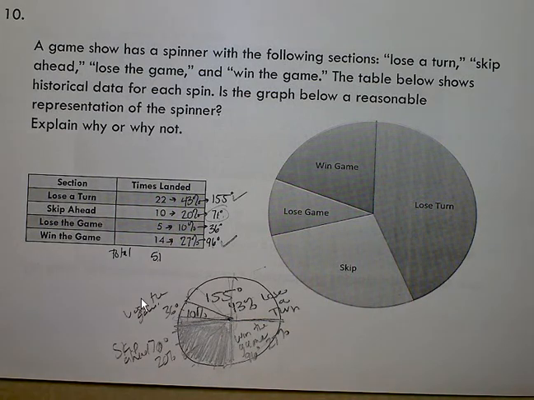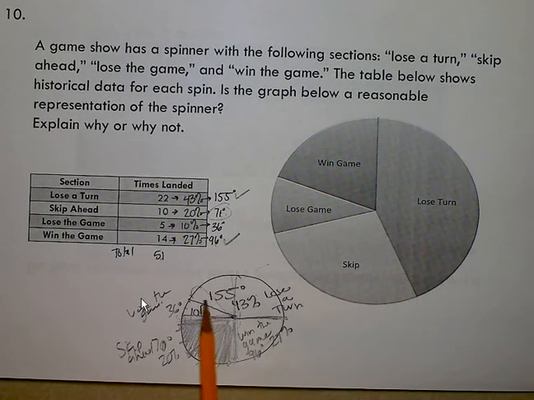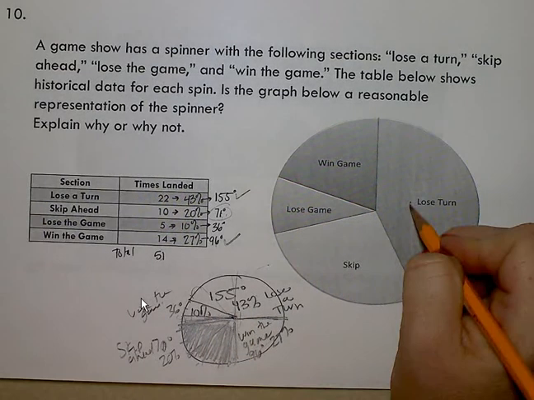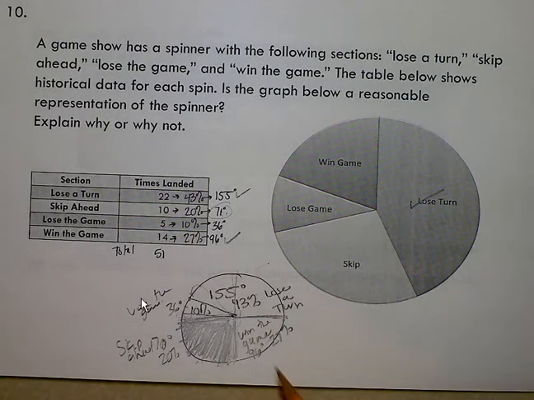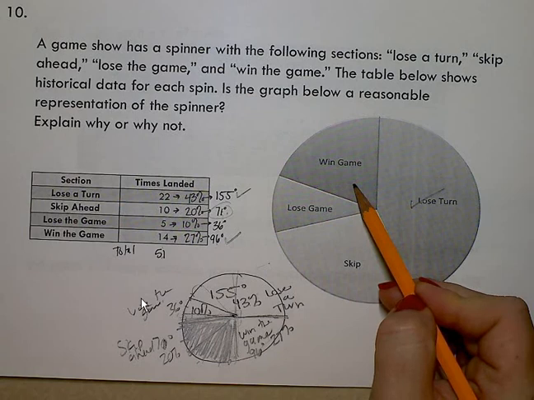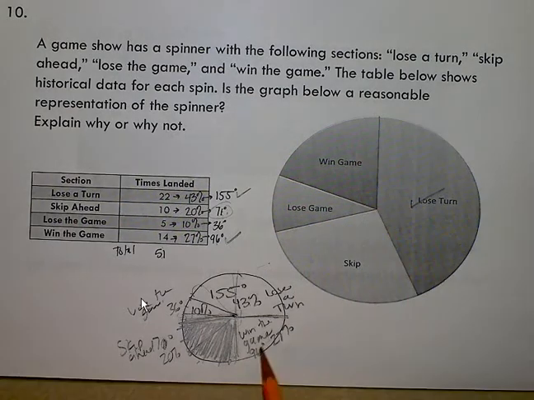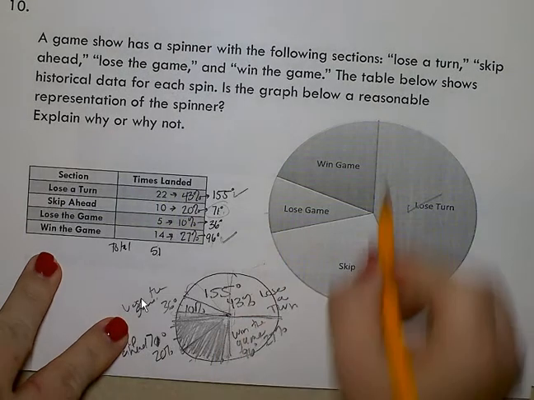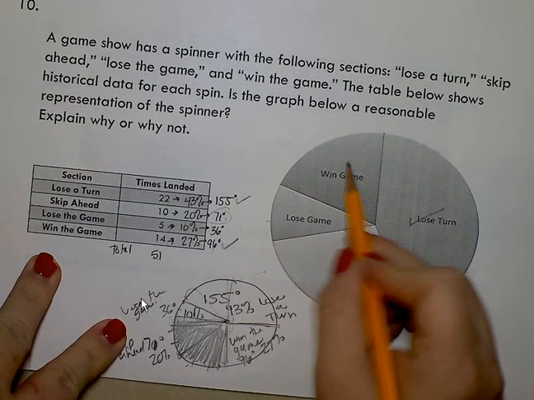Does lose the game here appear to be the same amount of area as lose the game here? I agree. That's true. Does win the game here appear to be the same amount as it is here? Because win the game has to represent 96. 90 would just be right about here, right? Do you see how it's not even past 90?